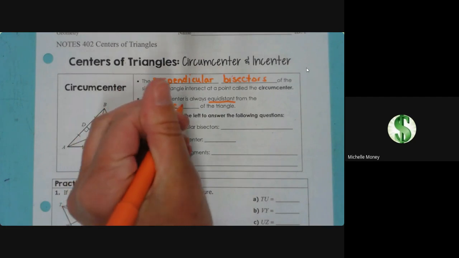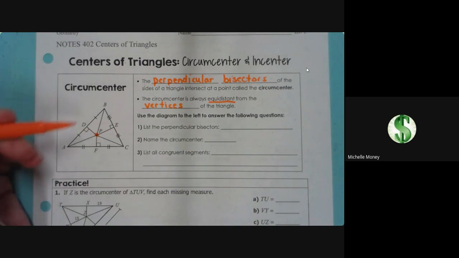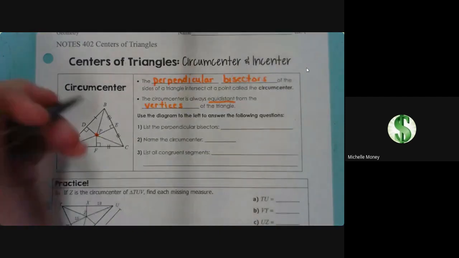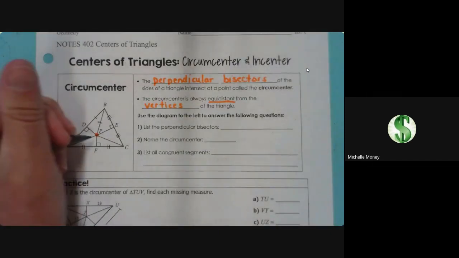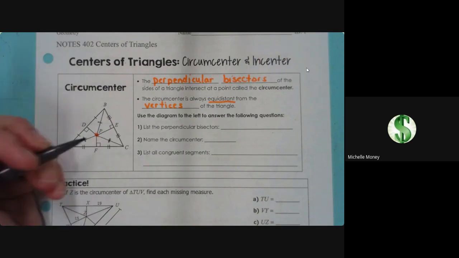So if you remember when we did our compasses, that's where you did the circle around the triangle. So PB is going to be the same as PA, same as PC.